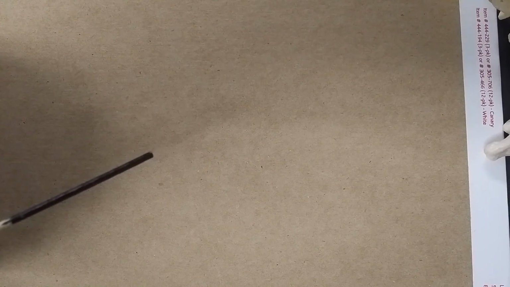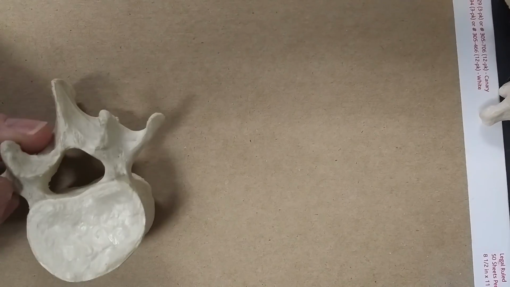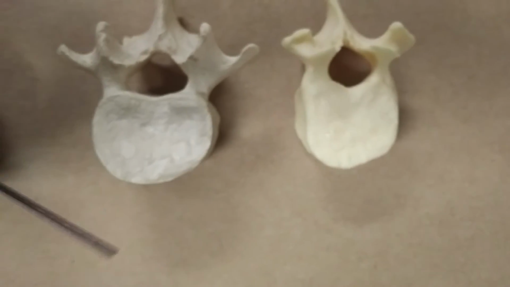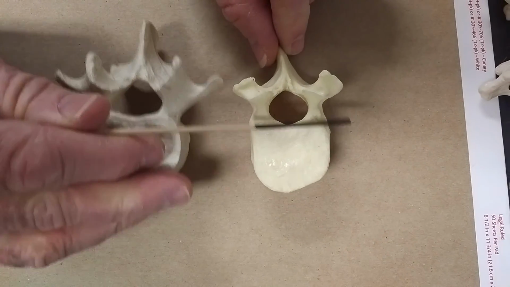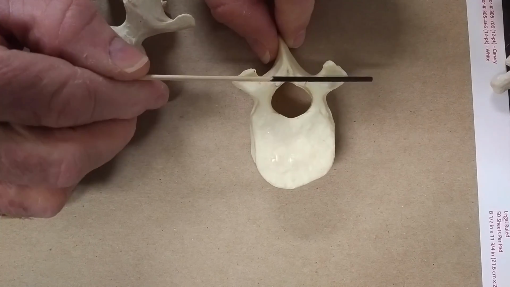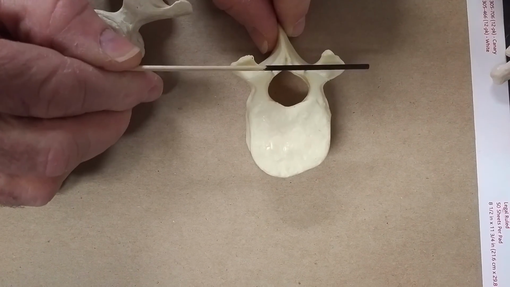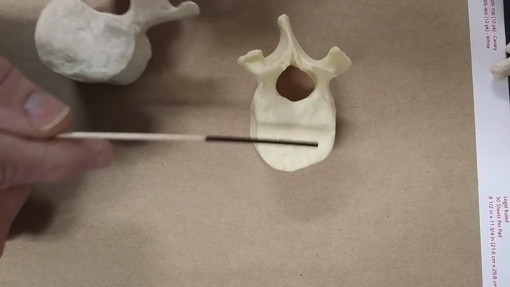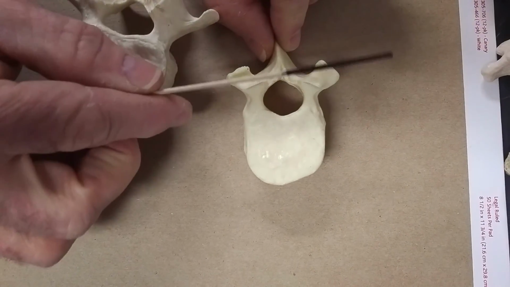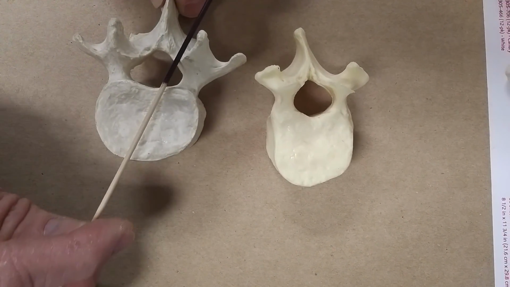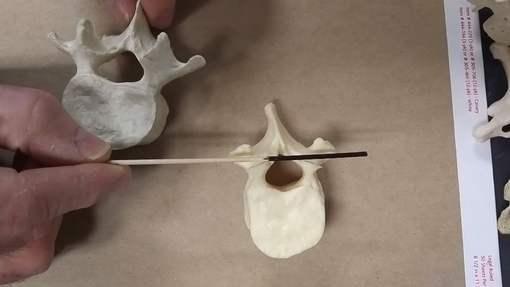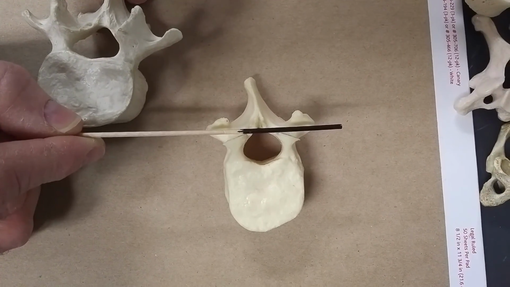Lumbar vertebra look much different than thoracic vertebra. And I'm going to show you a couple vertebra here just to kind of give you an idea. This vertebra is a thoracic vertebra. I know that because of the shape and the line of the articular facets. They're on a coronal plane. Now it looks like a lumbar if you look at it, big body, but they are thoracic. This is a lumbar. Notice that the articular facets of this vertebra are on a sagittal plane. The articular surfaces of these facets are on a coronal plane.